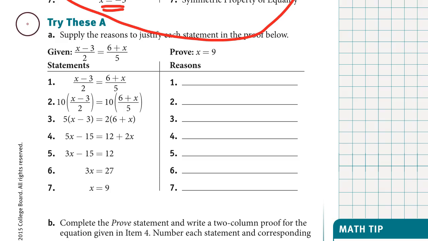Okay, now we have a try this problem, and I'm going to pause the video here for you to work on this. Think about what would be the reason that you would put in each of the blanks here in the right column to justify these statements that are in the left column.